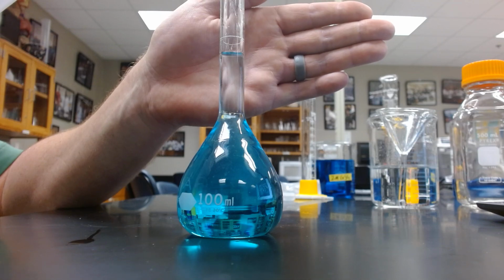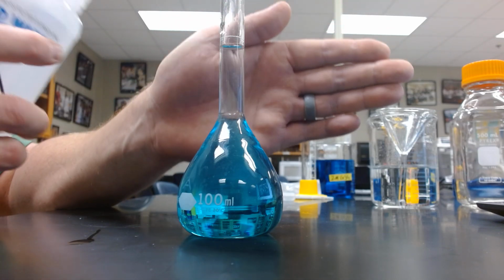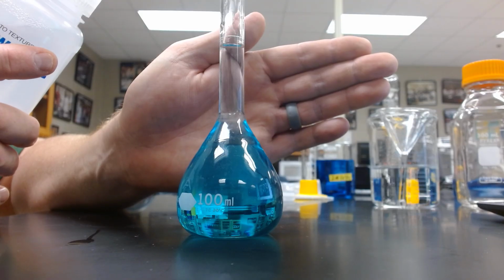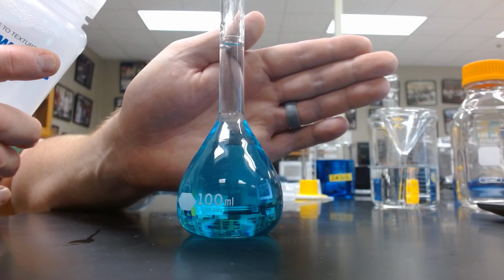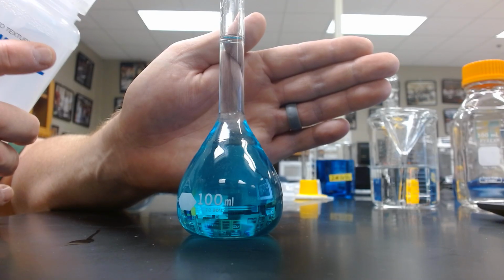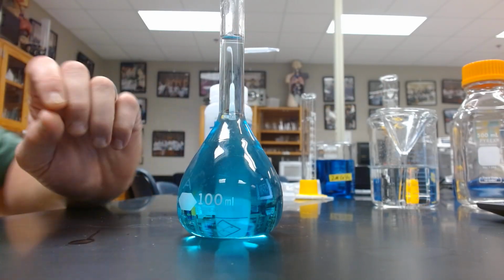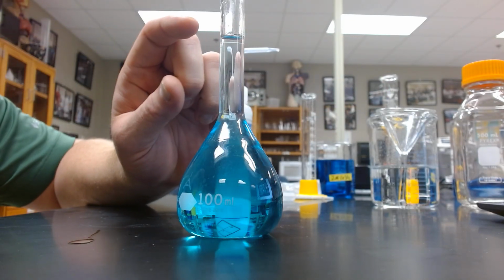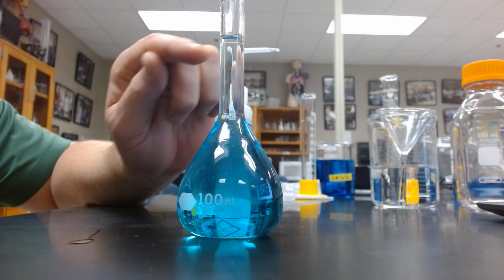Just going to slowly bring it up to our graduation mark. Again, we're looking at the bottom of that curve, the bottom of that meniscus, to be dead on. So it almost appears to be over the line, but the bottom of the curve is dead on.